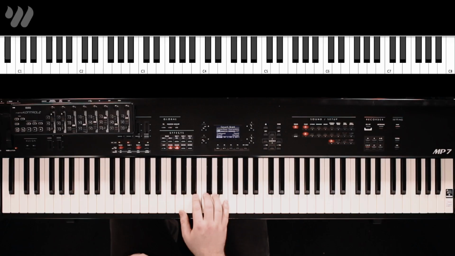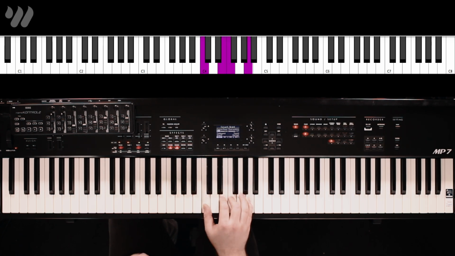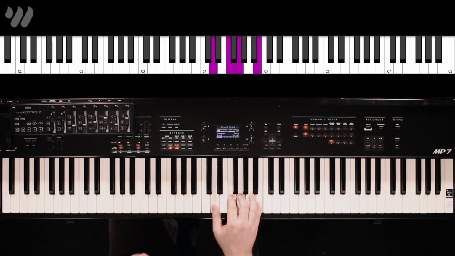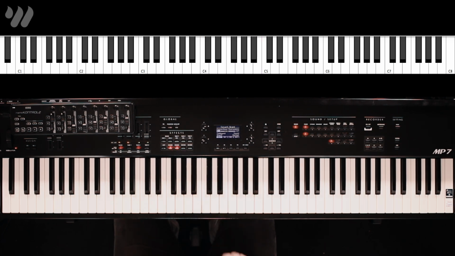You can use any inversion for those 7th chords like this. There's our C major 7, F major 7, G dominant 7, and that resolves into the C major 7.